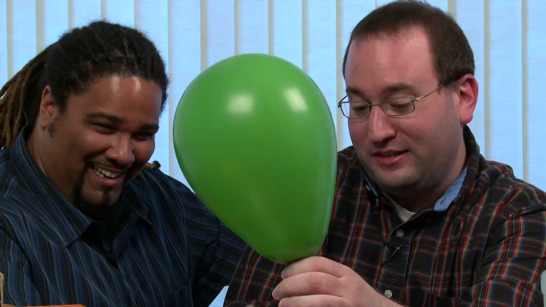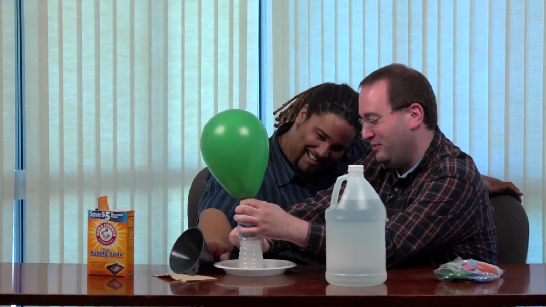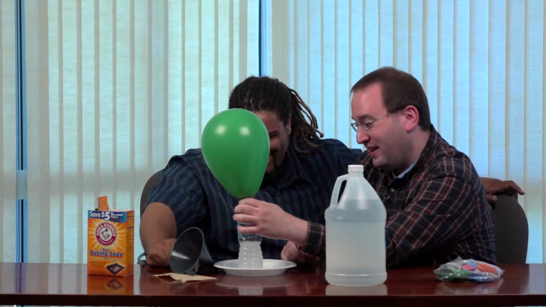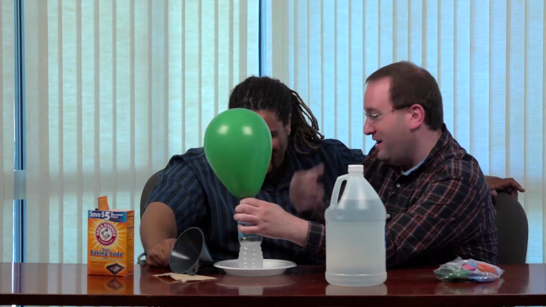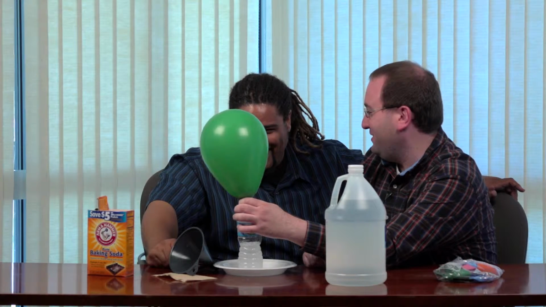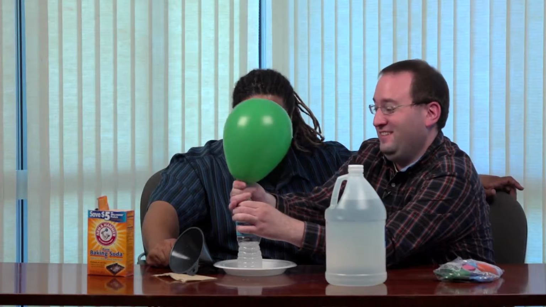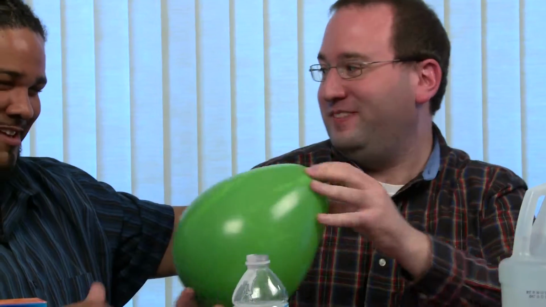It's creating carbon dioxide, which is the same substance that's in a bottle of soda, and it's the same substance you breathe out. So carbon dioxide is being created through this reaction between the acid and the base, and instead of going out into the air, it's getting captured in the balloon. So we have inflated a balloon just using some vinegar and some baking soda. There we go.